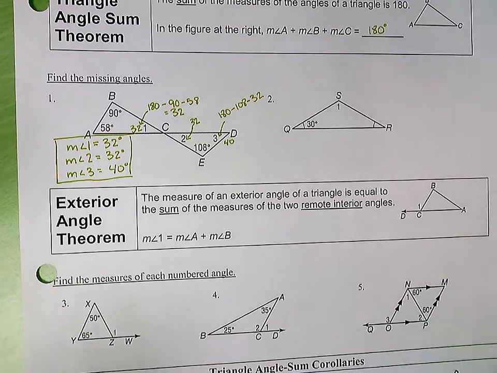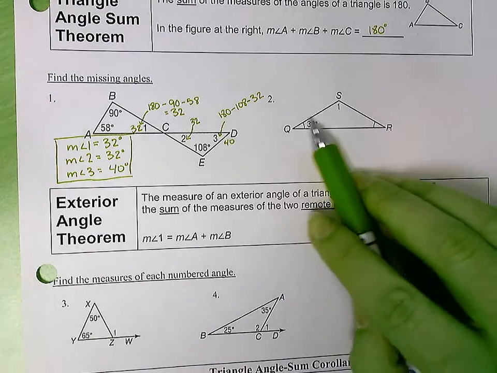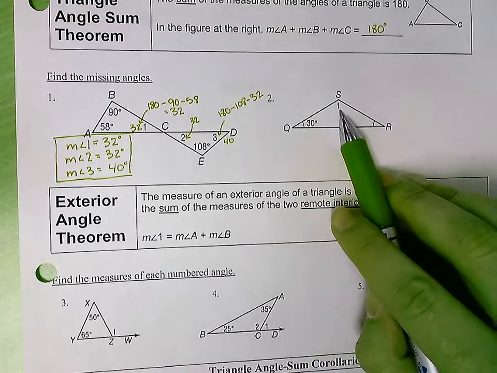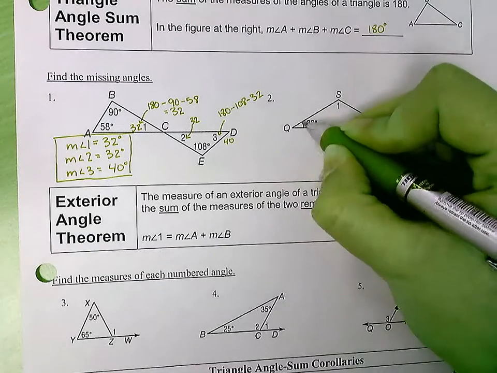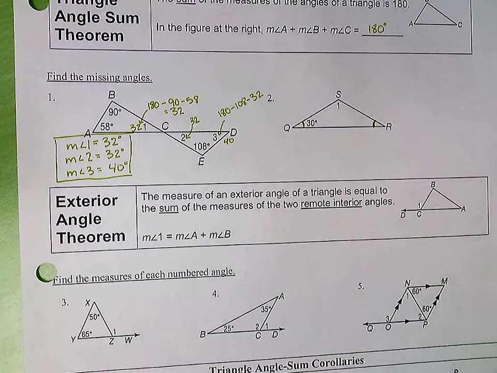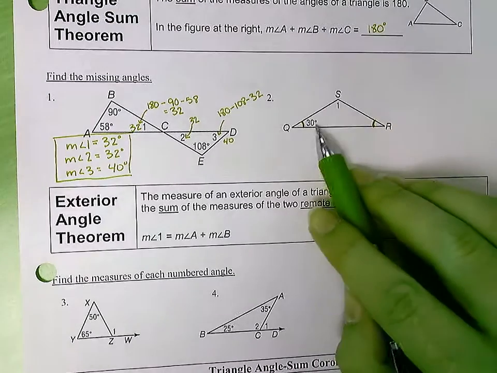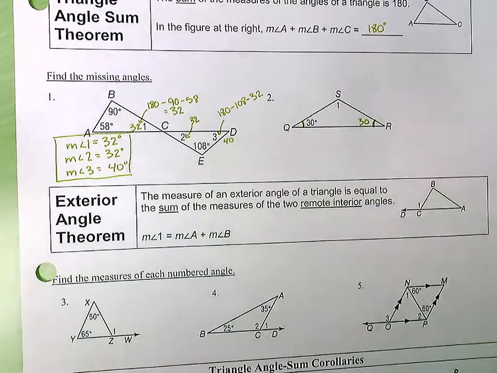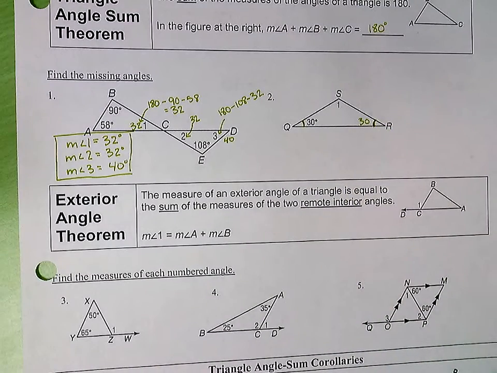All right, number 2, we have angle Q is 30 degrees. We need to find the measure of angle 1. Now these dashes in your angle here mean that they are congruent. They're the same measure. So since this angle is 30, this angle is also 30.